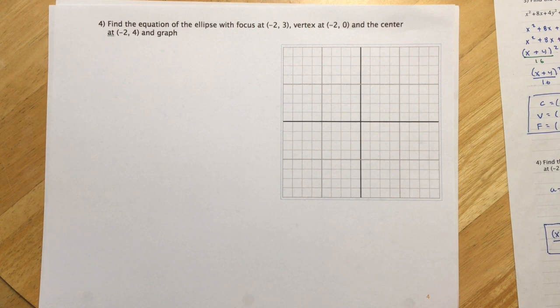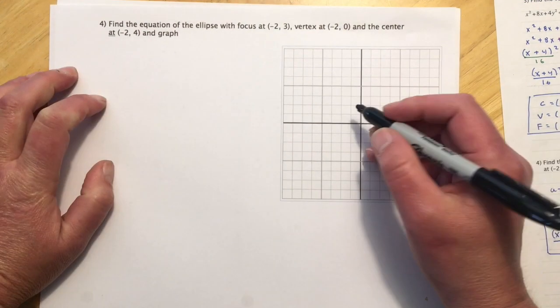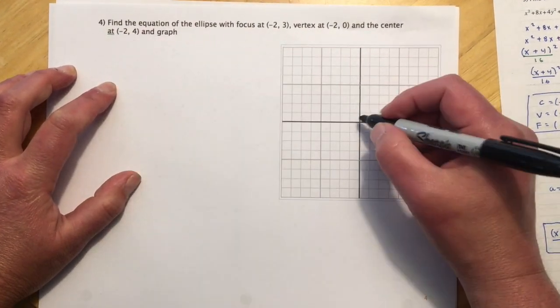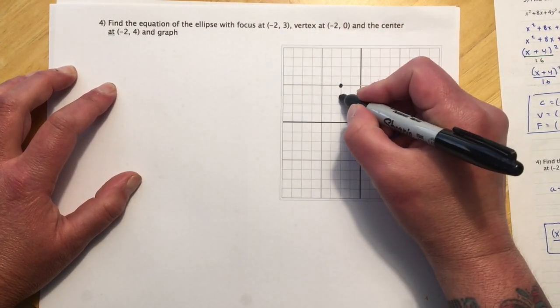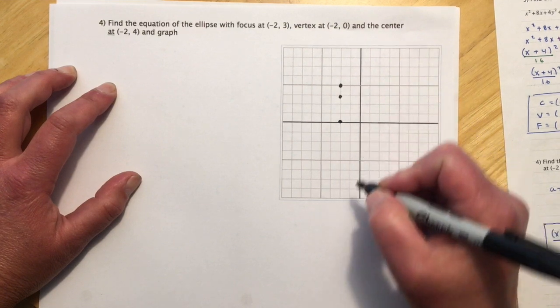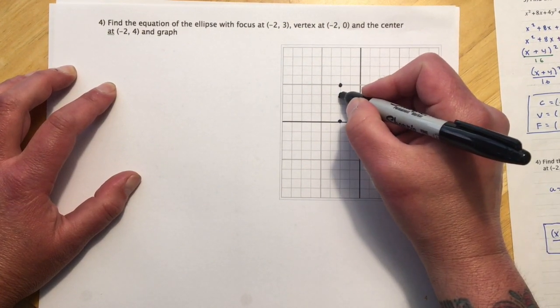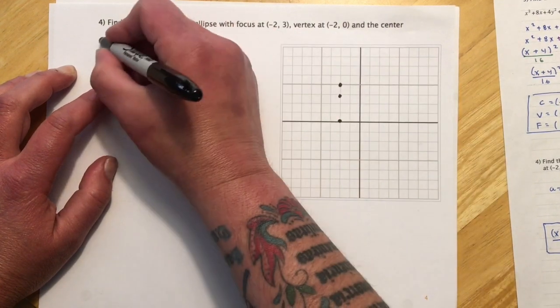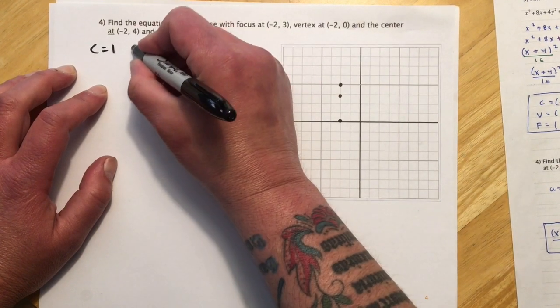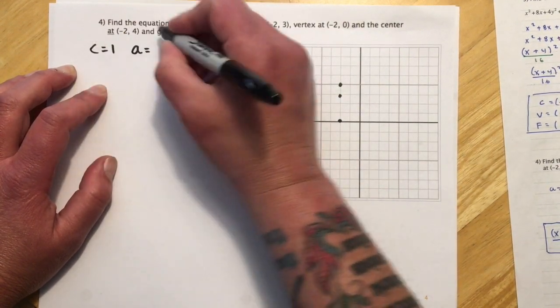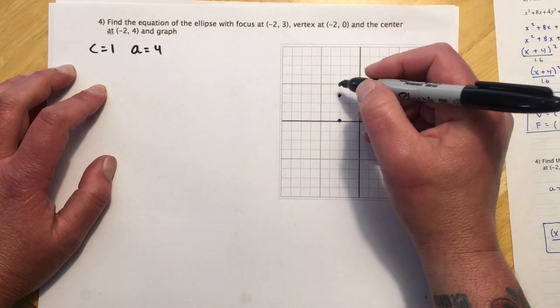So number 4 goes, find the equation of an ellipse with a focus at -2, 3, vertex -2, 0, center at -2, 4, and graph. So I'm going to get the stuff graphed, and that's going to give us some information. We have the center was at -2 and then 4. We have a focus at -2, 3, and a vertex at -2, 0. So this is center to focus, so that is C. So that's 1. Center to vertex, so that's A. And that was 4.